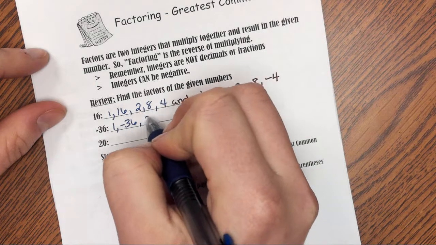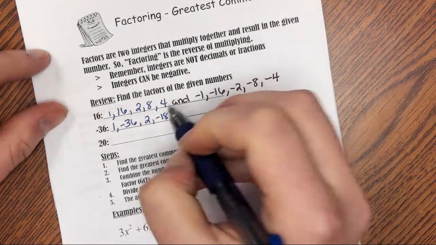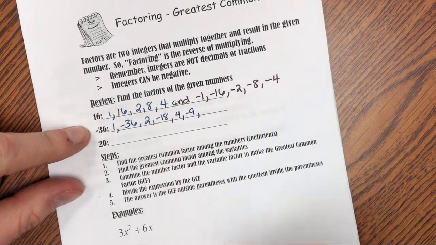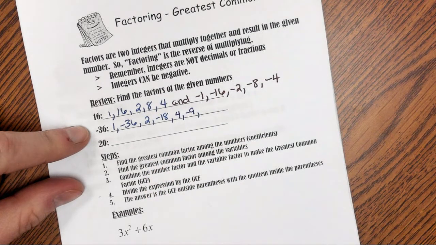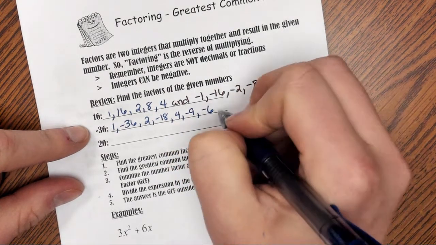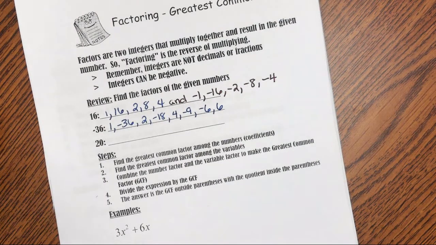Factors of 36, I would have 1 and 36. I could have 2 and 18. I could have 4 and 9, and let's see, a negative 6 and a negative 6. And then I could have all of the reverse of those.